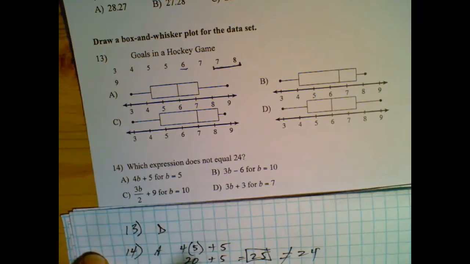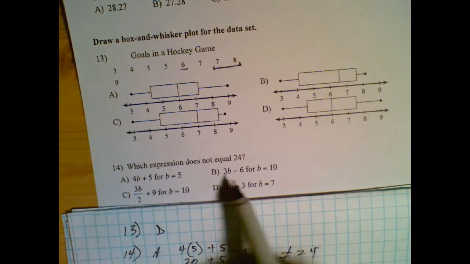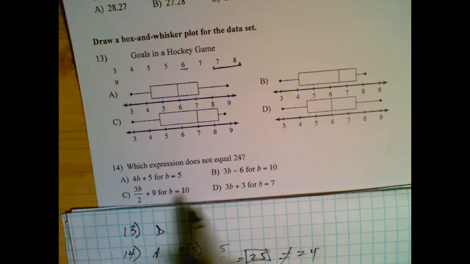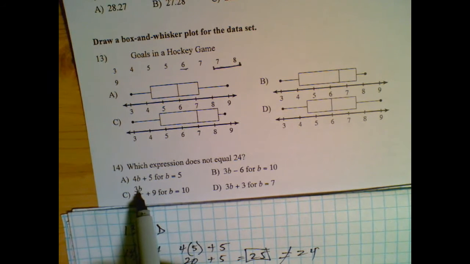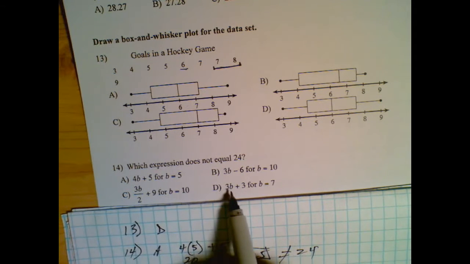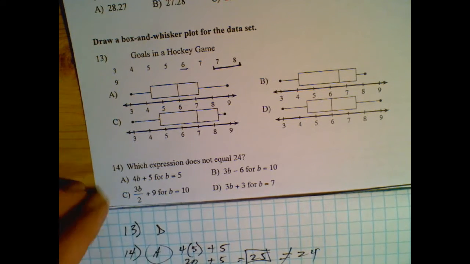Which does not equal 24? Well, that doesn't equal 24. The others: 3 times 10 would be 30, and 30 minus 6 would be 24. If I plug in here, 3 times 10 is 30, divided by 2 is 15, and 15 plus 9 is 24. If I plug in 3 for B here, 3 times 7 is 21, and 21 plus 3 is 24. So A is your correct response.